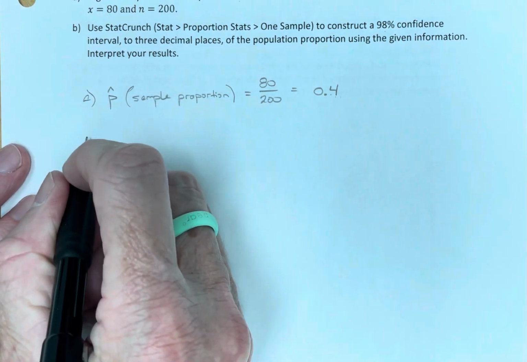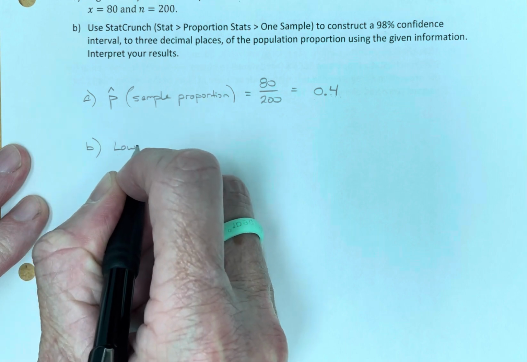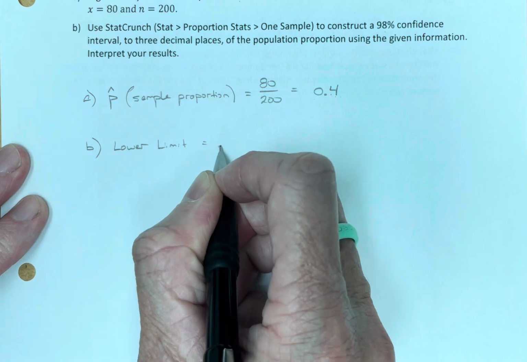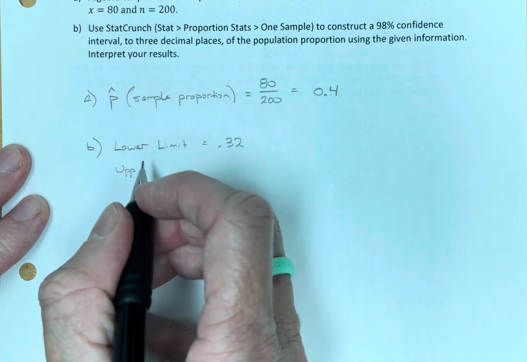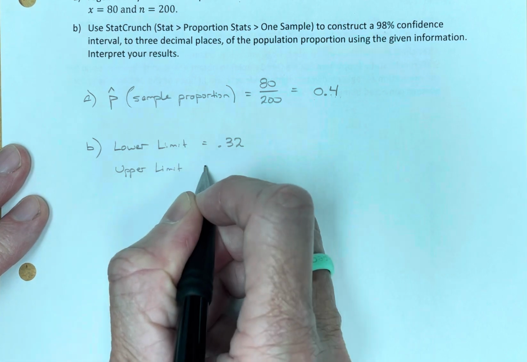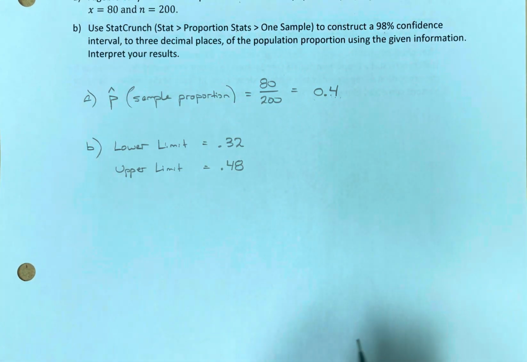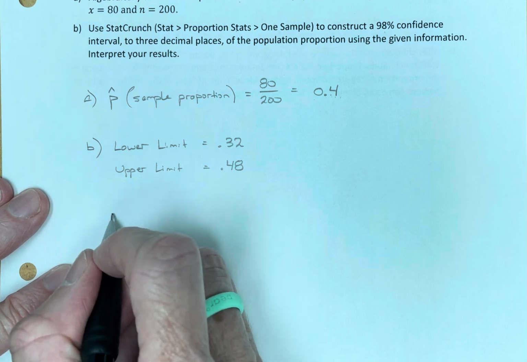Okay, so letter B. Our lower limit, we said, was 0.32. And our upper limit of our confidence interval, we calculated as 0.48. Okay, so what are we going to say here? Let's interpret our results.